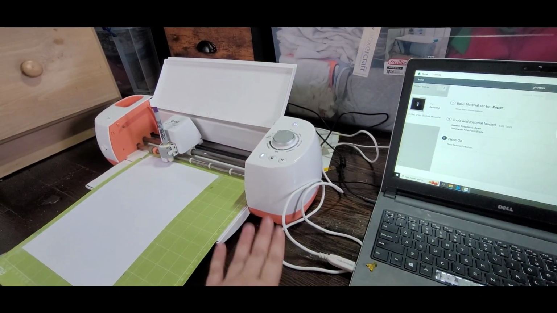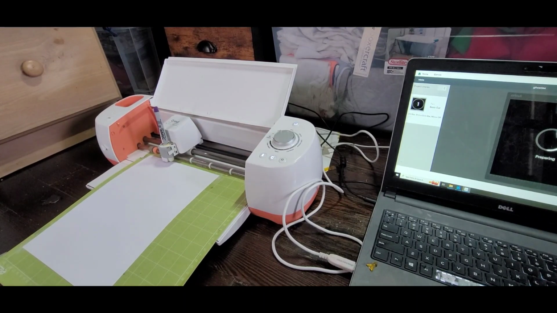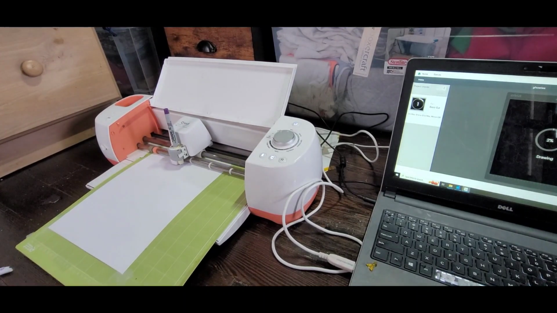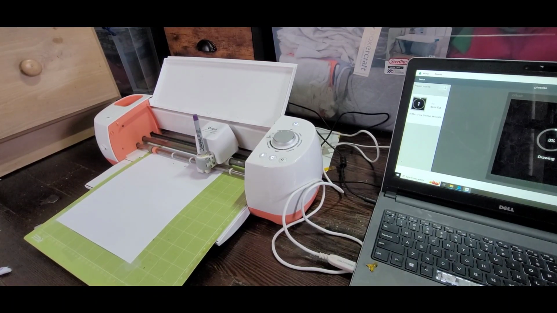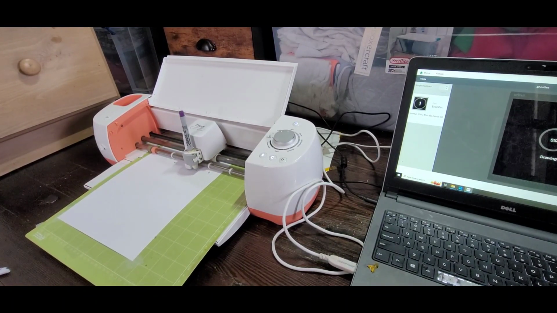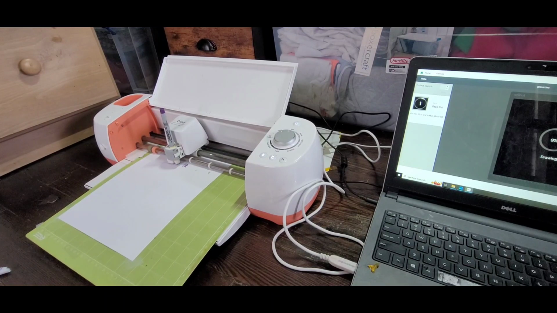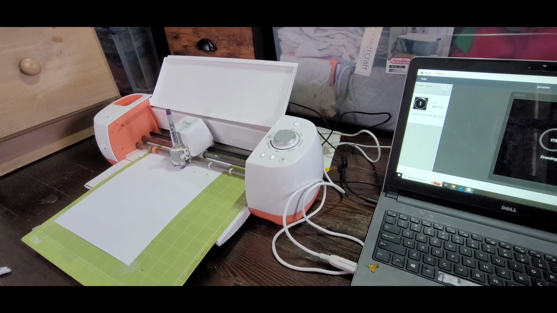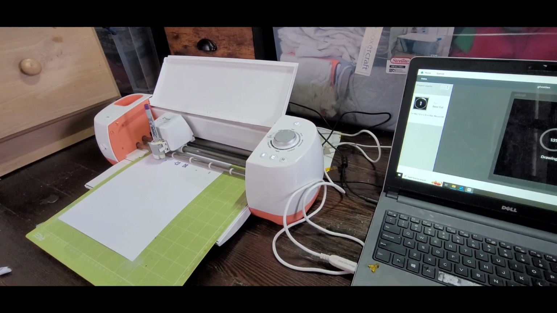It says base material set to paper. We're going to go ahead and go. All right, so it's drawing like it's supposed to. I already showed you that earlier in the video, so I'm not going to reshoot that. I will give you guys that courtesy of not making this video 800 minutes long. But yeah, next time we come back, I'll be cutting.